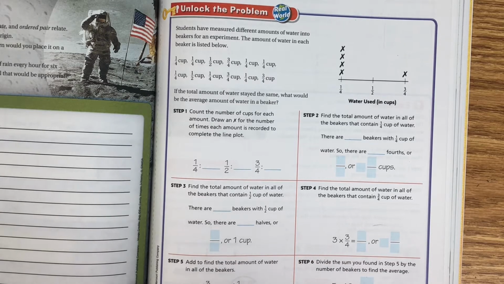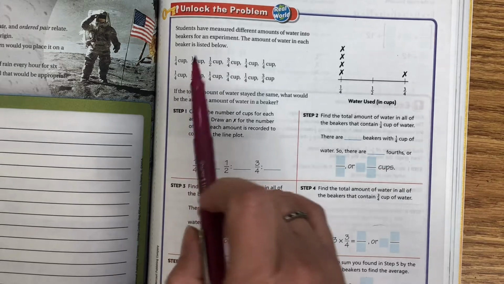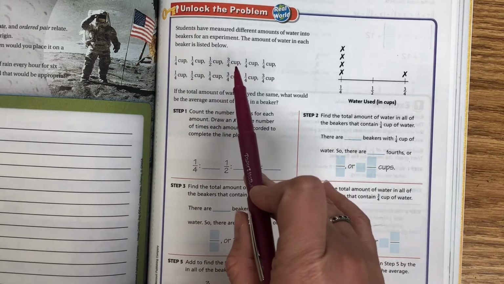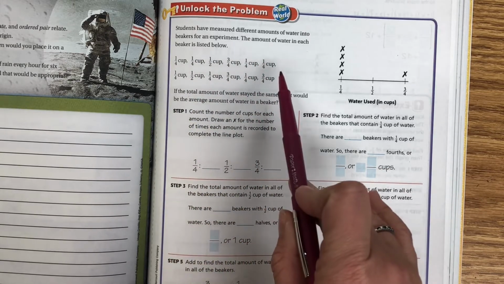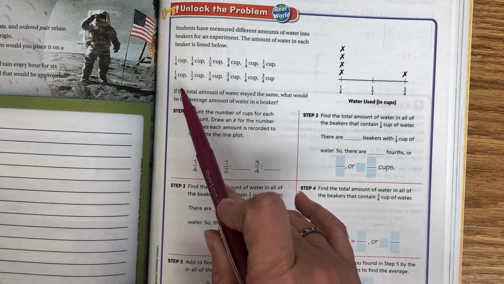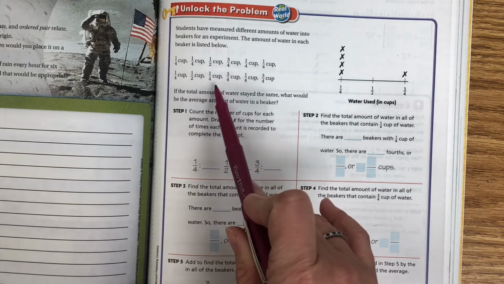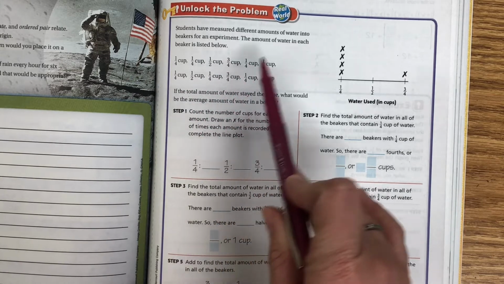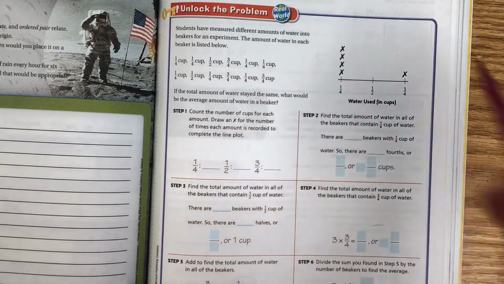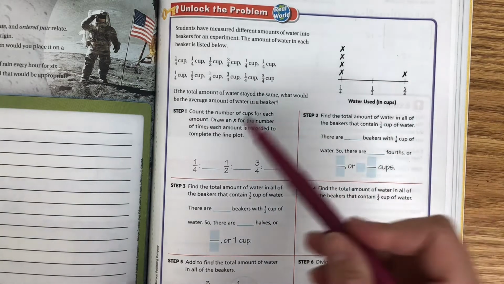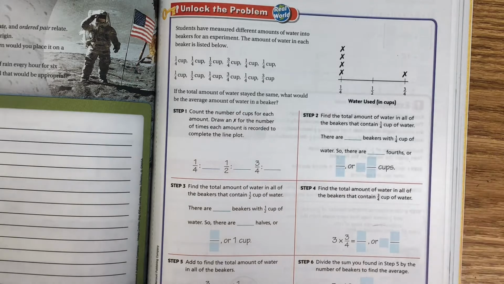The amount of water in each beaker is listed below: 1/4, 1/4, 1/2, 3/4, 1/4, 1/4, 1/4, 1/2, 1/4, 3/4, 1/4, and 3/4. If the total amount of water stayed the same, what would be the average amount of water in a beaker?